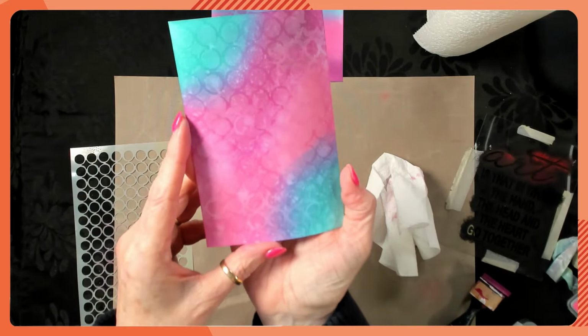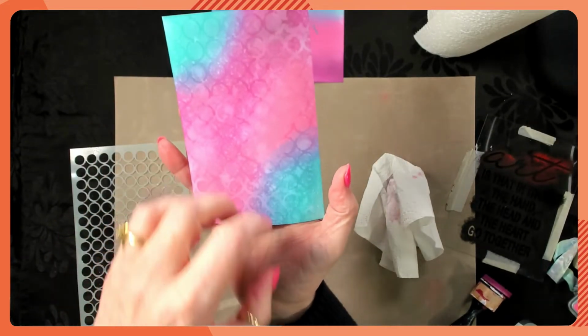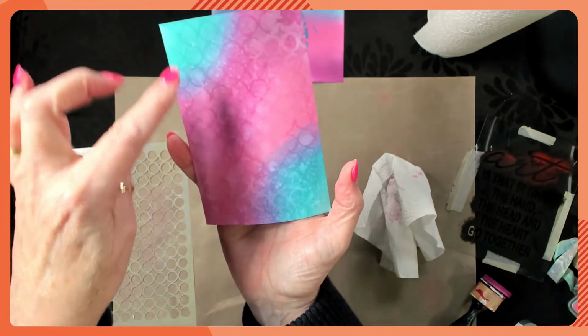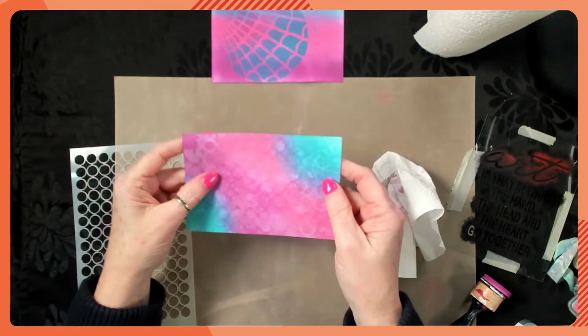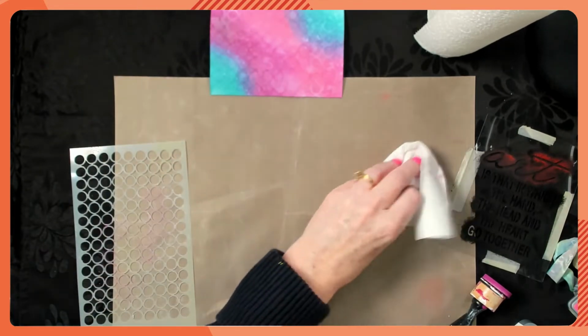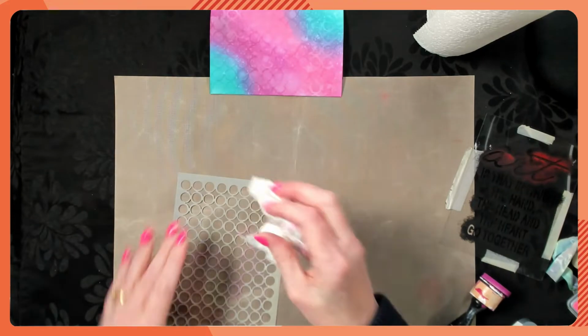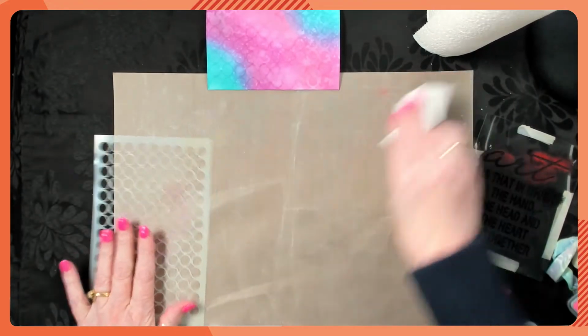It just gives it a soft stencil when it takes the colour away, so it's different shades of the colours that are there. Again, add a couple of stamps and you've got a beautiful background for a card. So I'm just going to put this to the side.